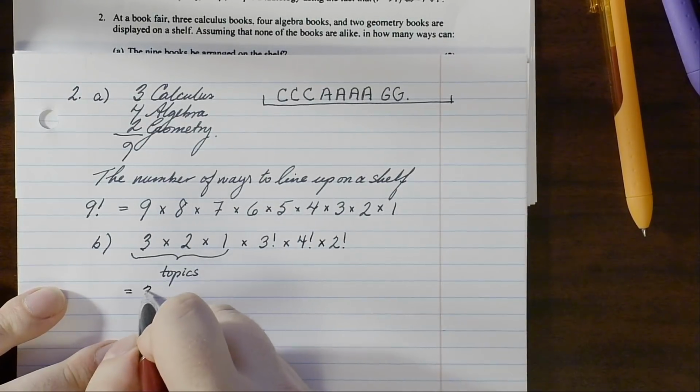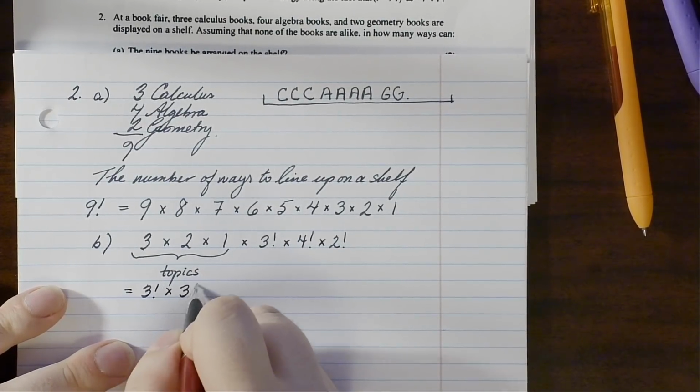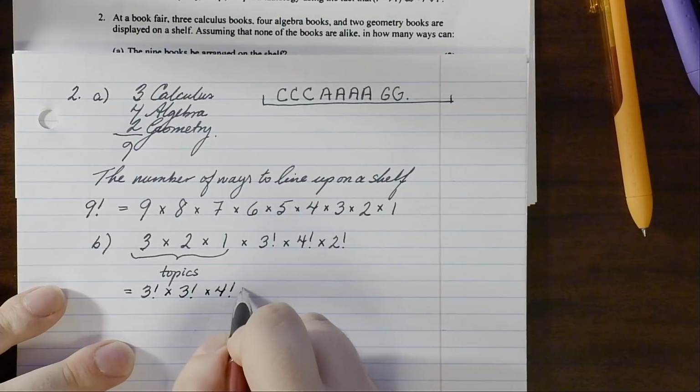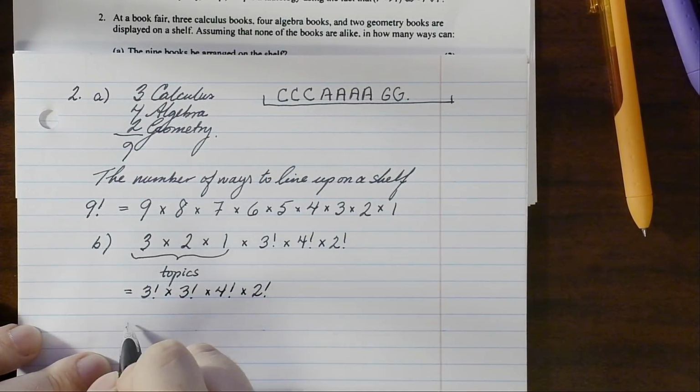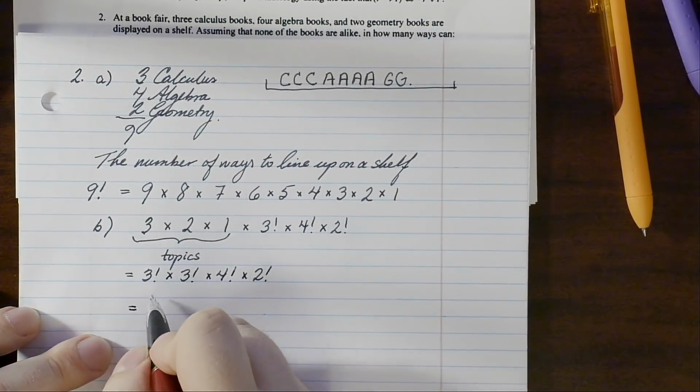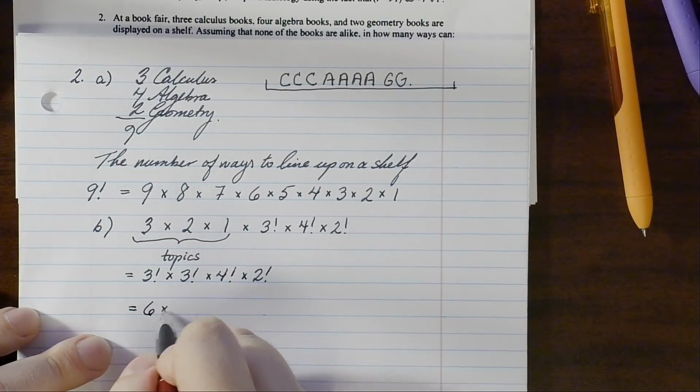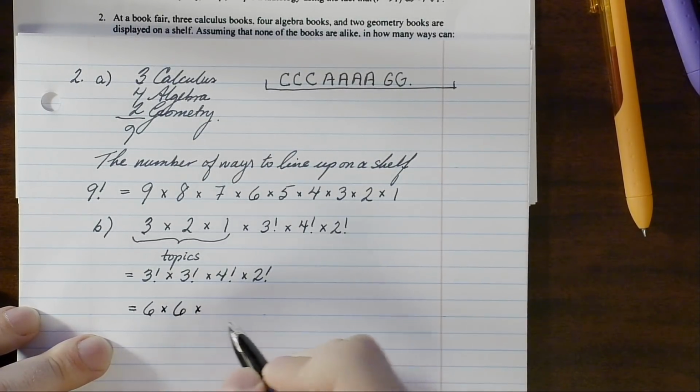So again, I'll have 3 factorial times 3 factorial times 4 factorial times 2 factorial. Okay. 3 times 2 is 6, so I have 6 here as well.